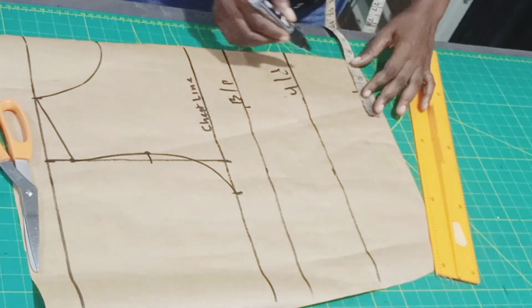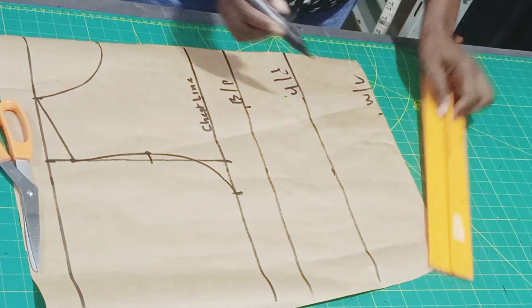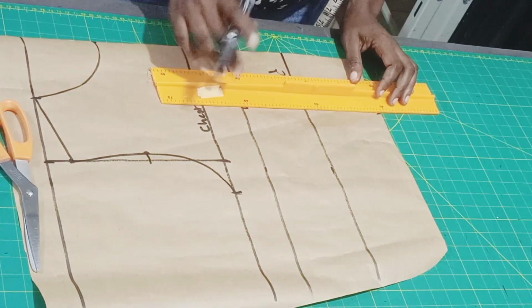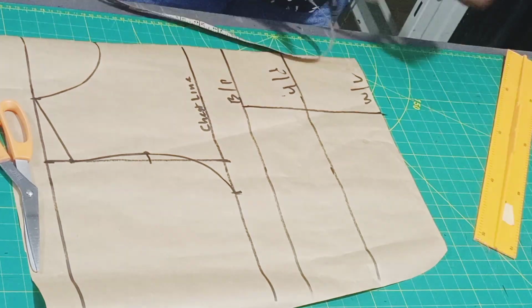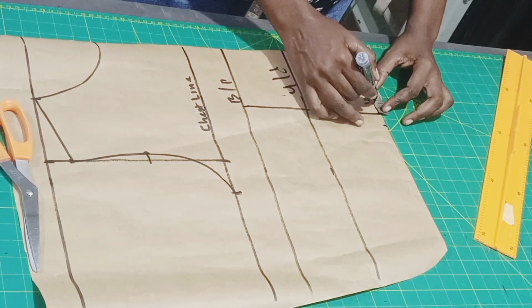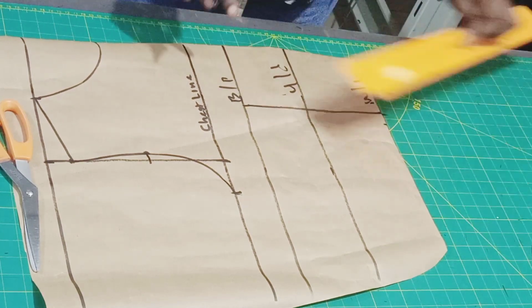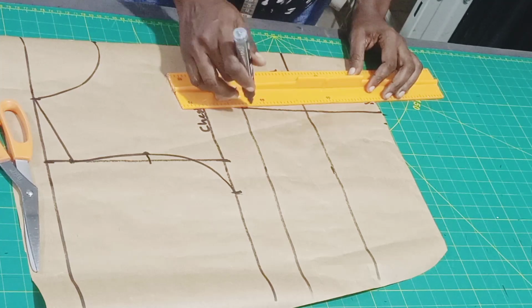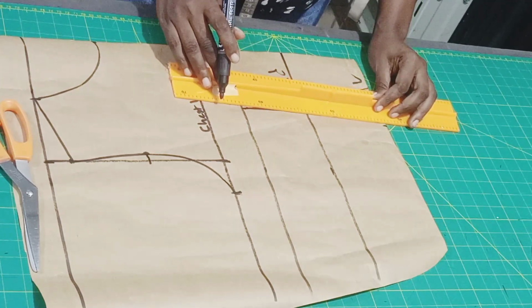So for her it is 4 inches. So you put it from the breast point to the waist length and you connect the line. Now on the waistline, guys, I'm using 0.75 on both sides. That is for the dart intake. Now I'm going to connect it to the breast point.